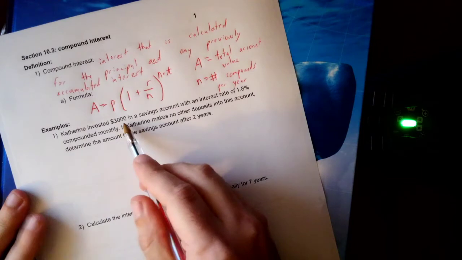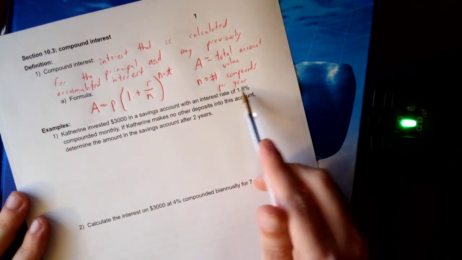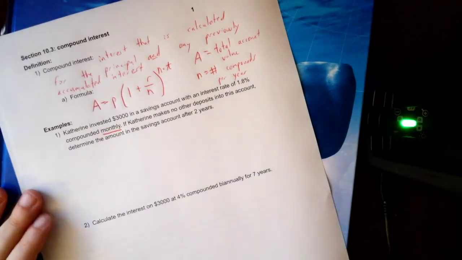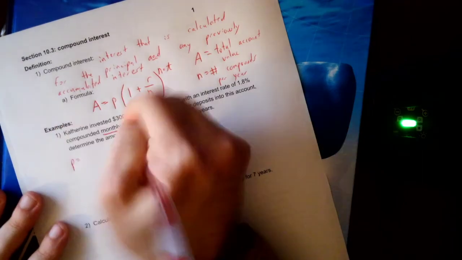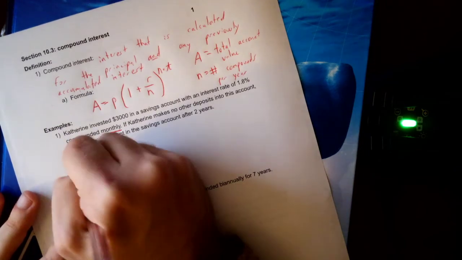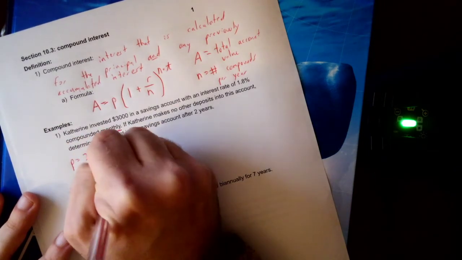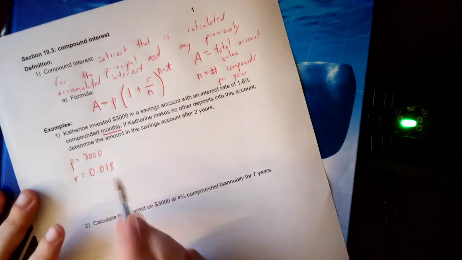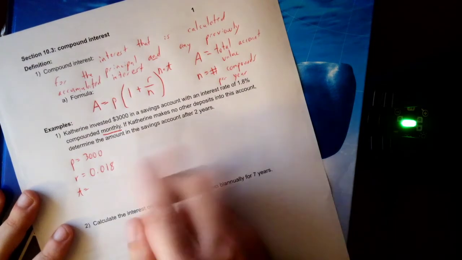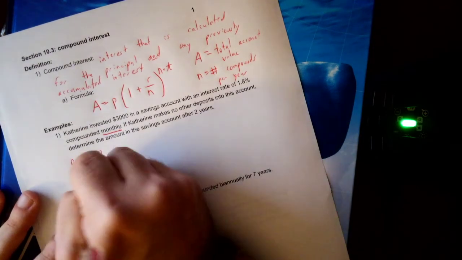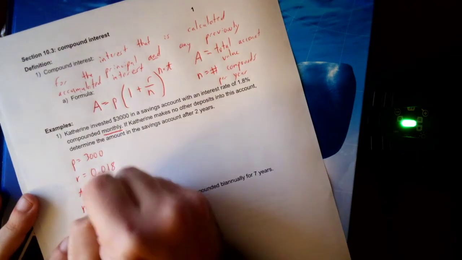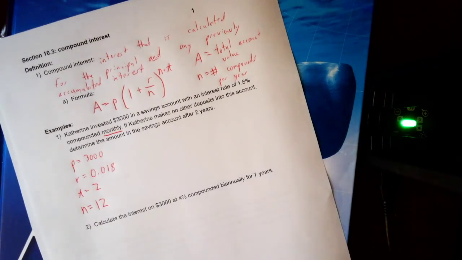Catherine invested $3,000 in a savings account with an interest rate of 1.8%, compounded monthly. Well, the principal is $3,000. The rate is 0.018, right? 1.8% as a decimal. The time is, it says here, 2 years, right? If Catherine makes no other deposits, we can determine the amount in the savings account after 2 years. And the number of compounds per year, if it's compounded monthly, that would be 12 compounds for the year.